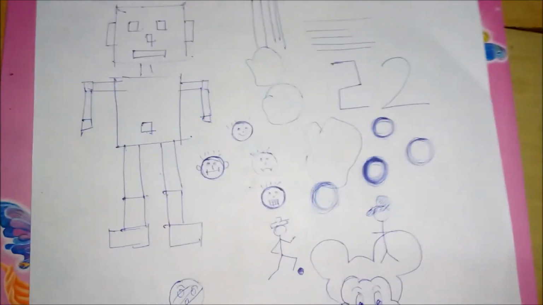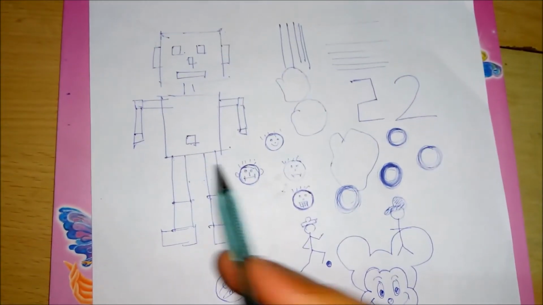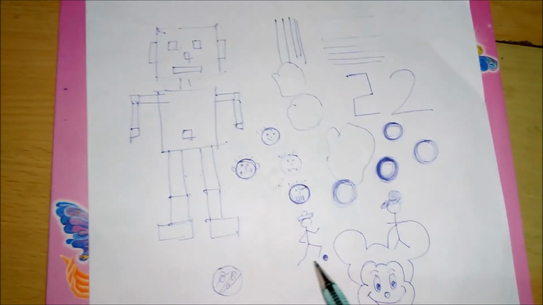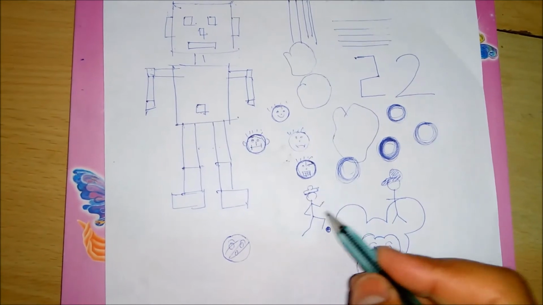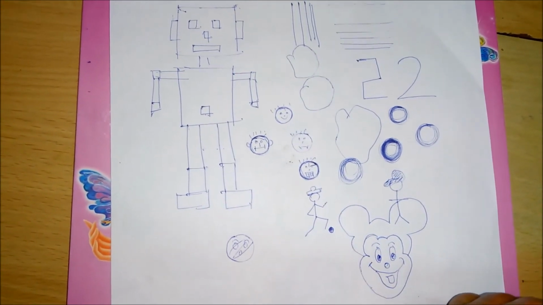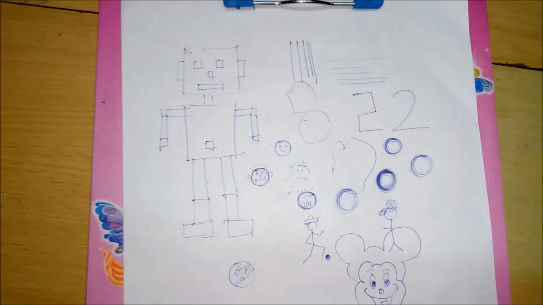So this is the next tutorial. After practicing straight lines, after practicing circles, you should start practicing making figures that make use of straight lines and curves.